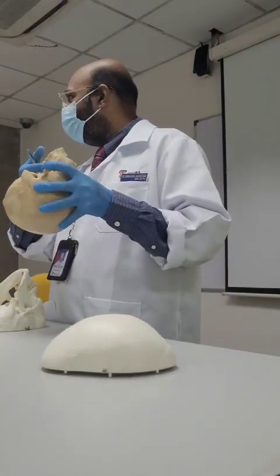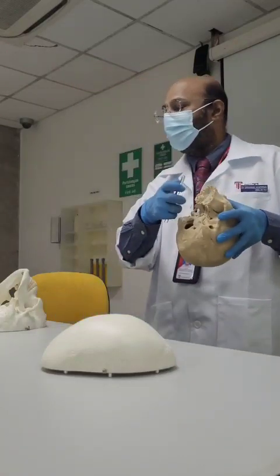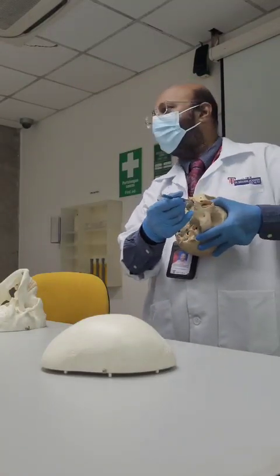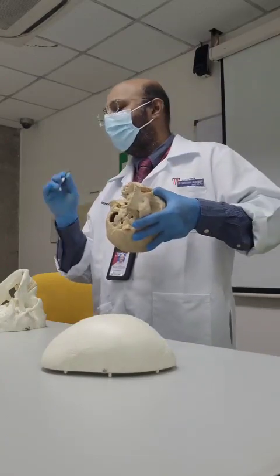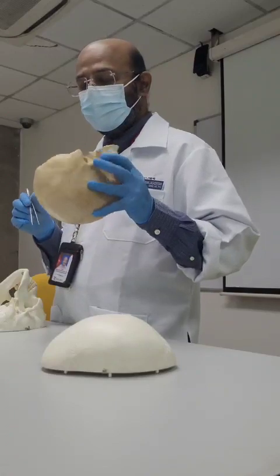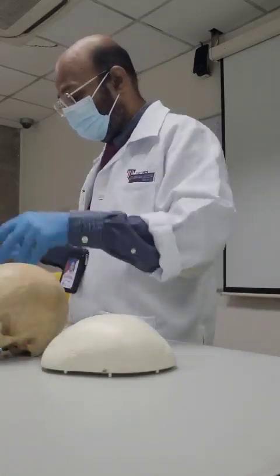This is vomer. This is hard palate. And here you have a small opening. This is called incisive foramen. Okay? Right. Anything else I have to say here? Already too much for you.